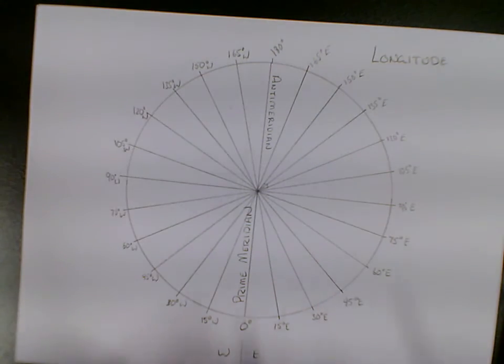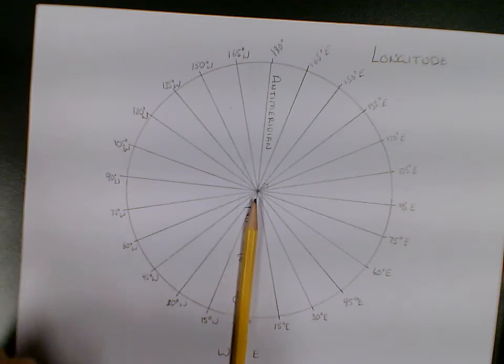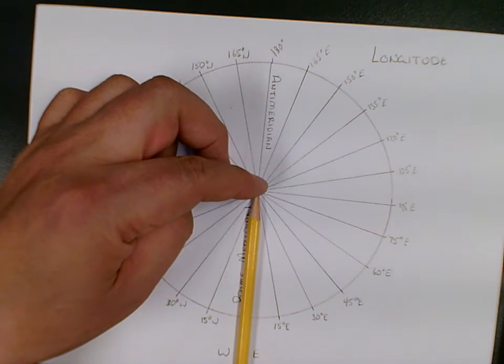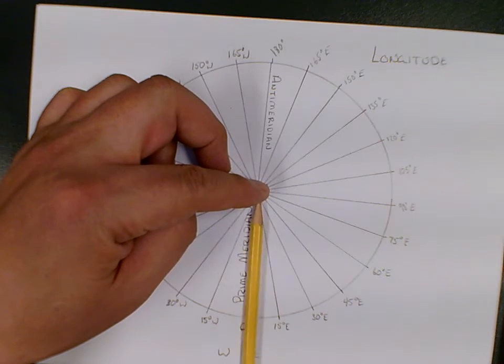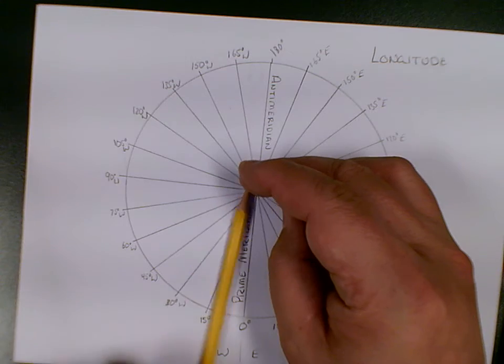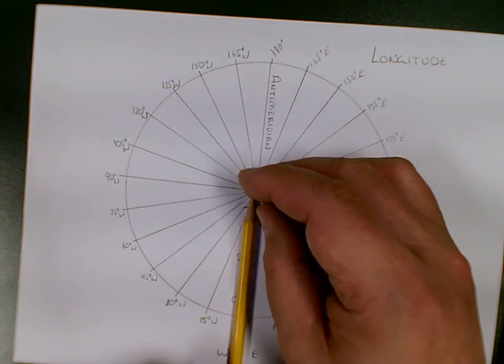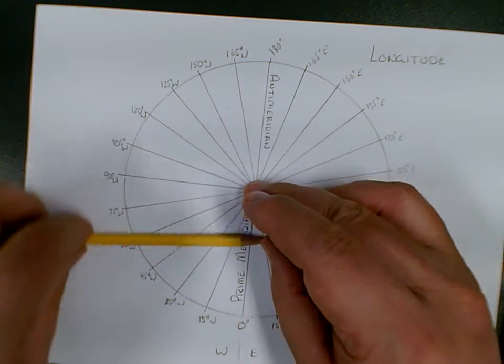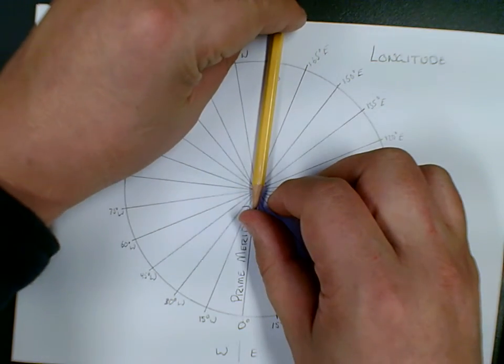All right. So again, with longitude, longitude always starts off at the prime meridian. So there's our starting place right there. We can measure an angle from the prime meridian. So right there, that's 15 degrees. Or over here, this is 30 degrees. We can also measure all the way around. We can measure from here all the way around to 180.